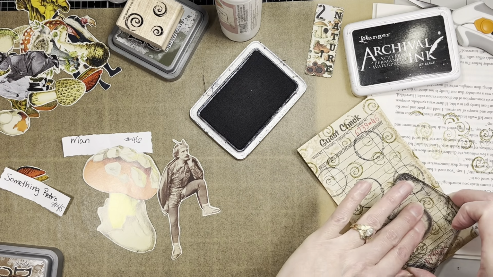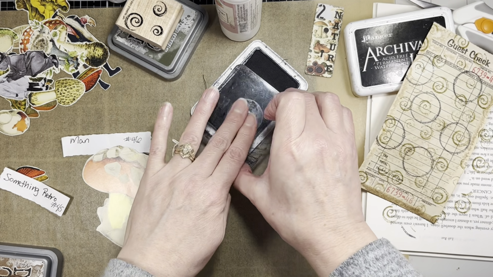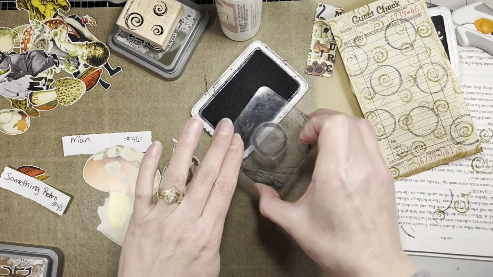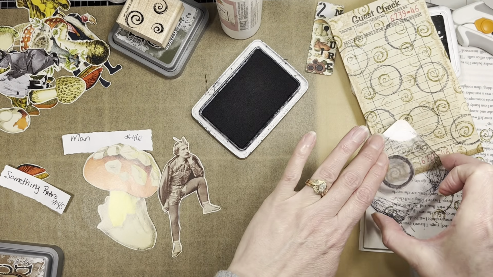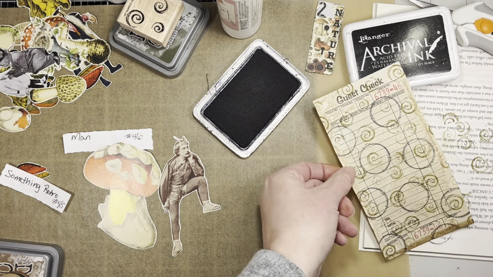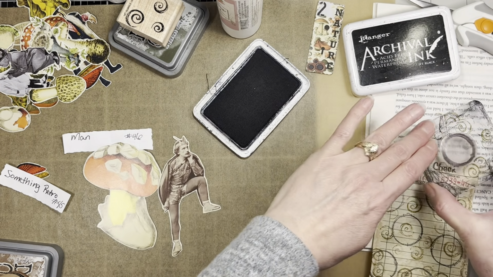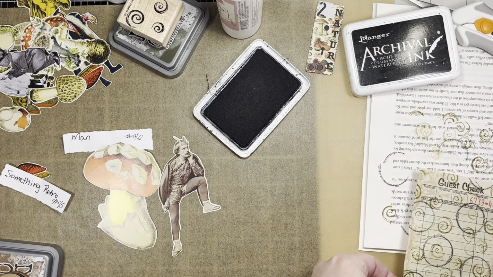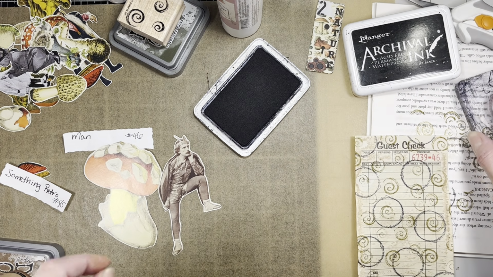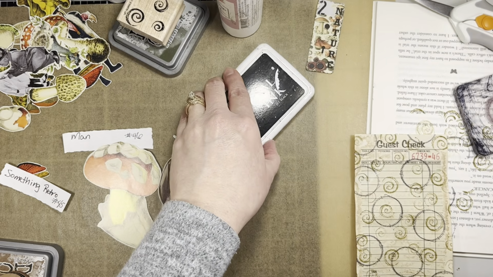I used to be able to get it off, but even with rubbing alcohol, I can't get it off now. All that black. It's like once it sets long enough, it just doesn't come off. I'm probably going to cut these corners anyway, but we'll just do that so it looks complete.